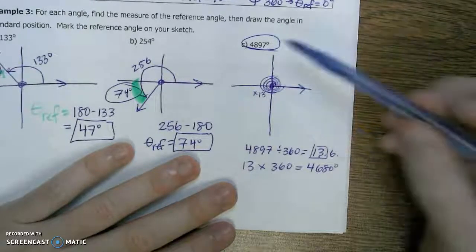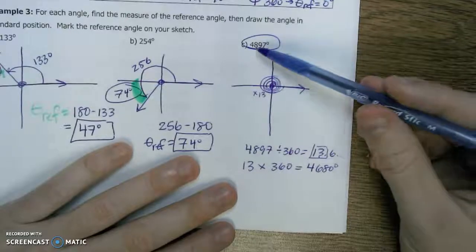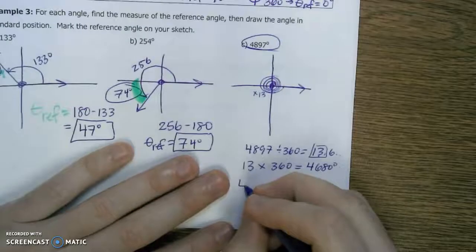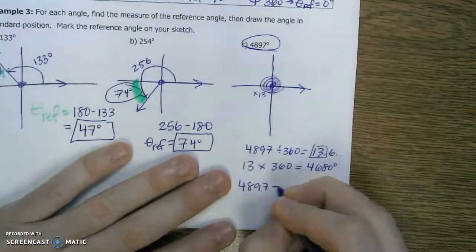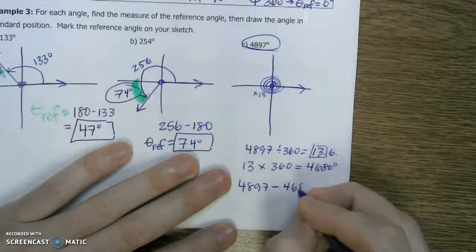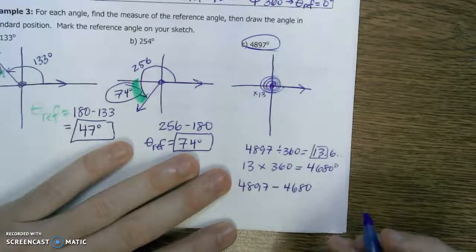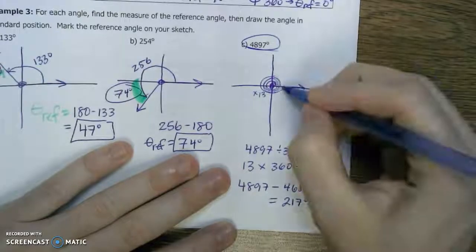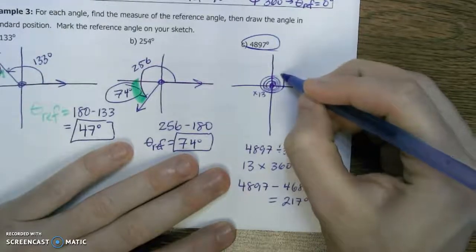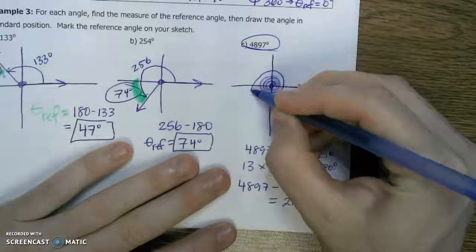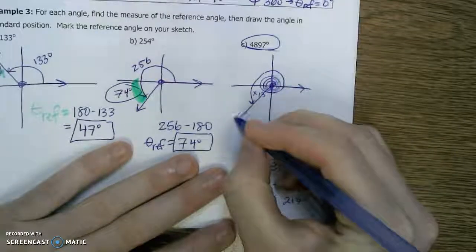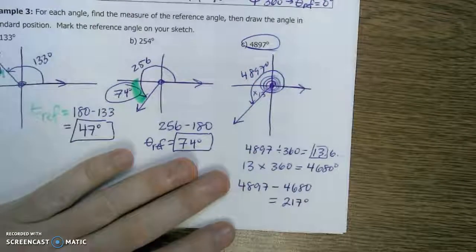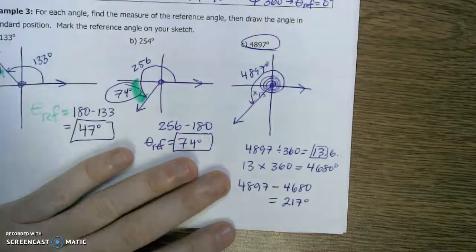But we need 4,897, so we need to figure out what's the difference. How many more degrees do we need to go? Take what you need, subtract what we already have, and that's how much we still have left, which is 217 degrees. So that is going to tell us where to terminate. We're going to pass 90, pass 180, and we're going to end up in quadrant 3. So this would be 4,897 degrees.